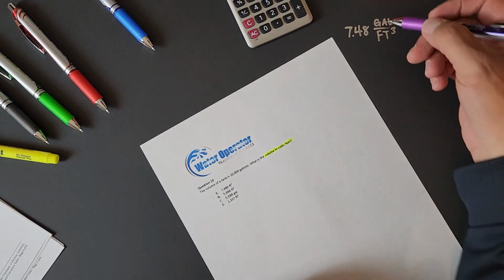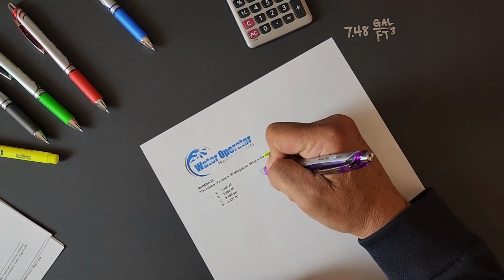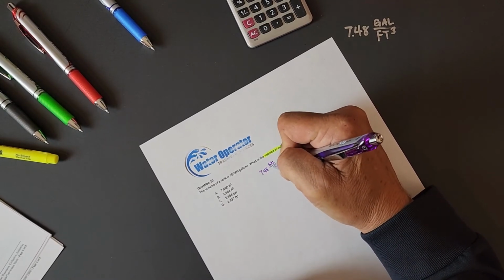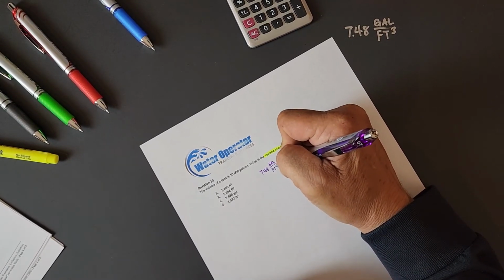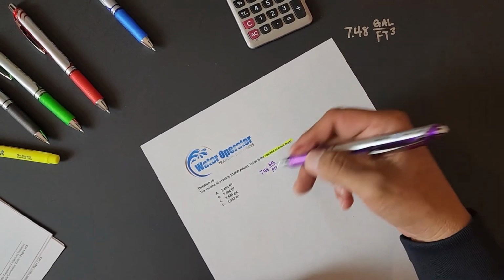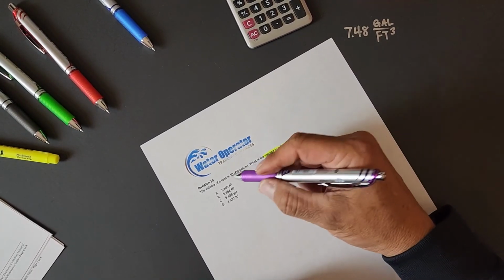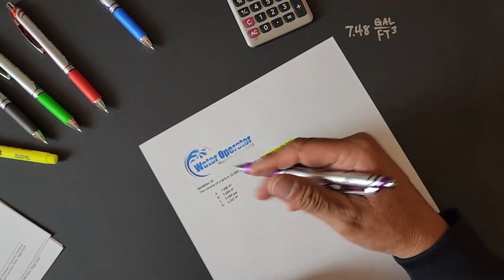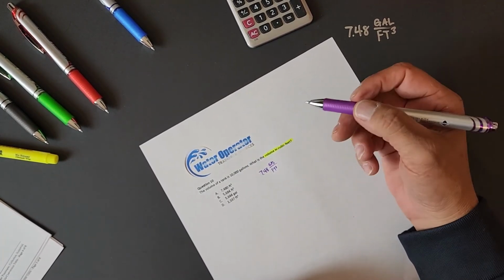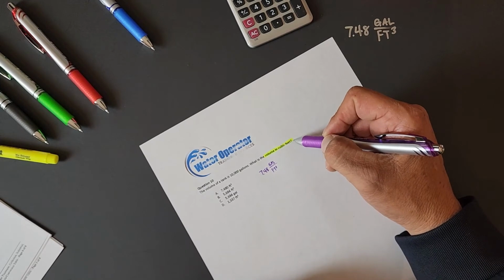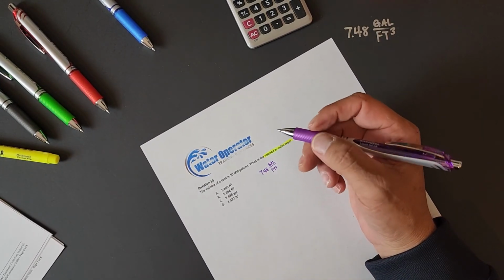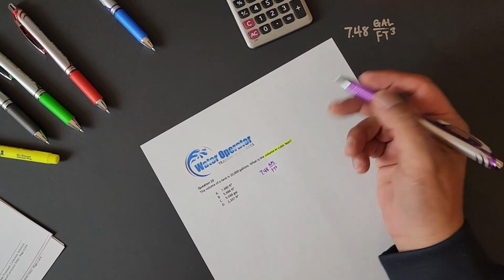Now we know that there are 7.48 gallons in every cubic foot. This is a known. The volume of the tank is 10,000 gallons. This is a known. What we don't know, the unknown, is the volume in cubic feet. So to figure that out, let's write out this equation.